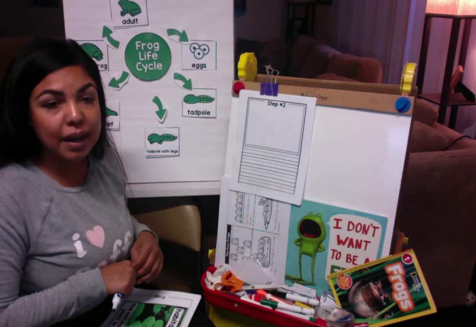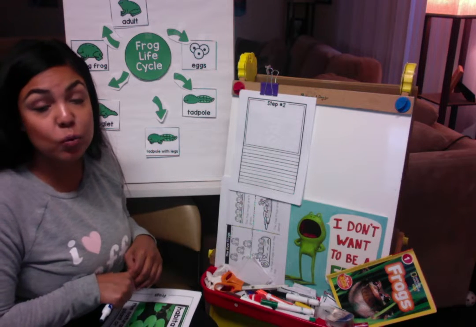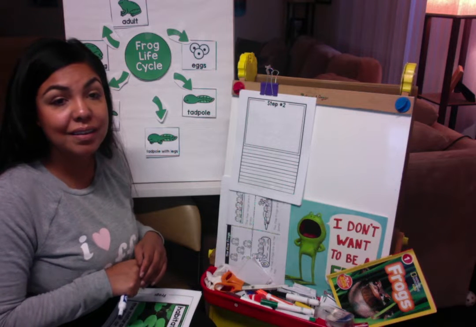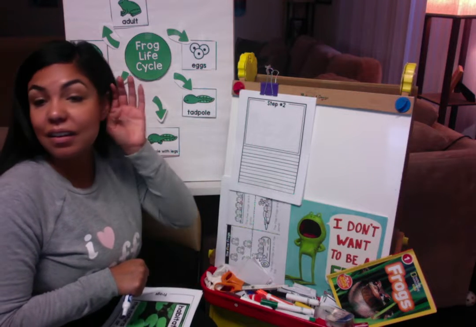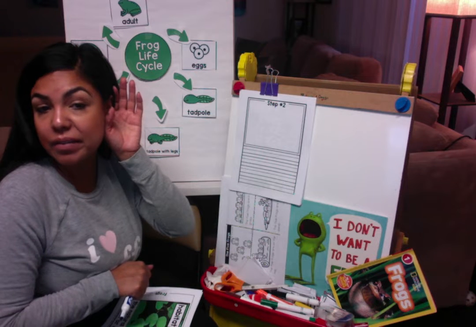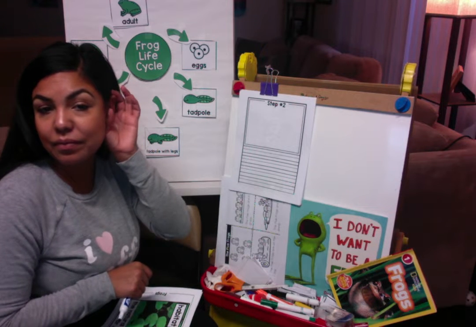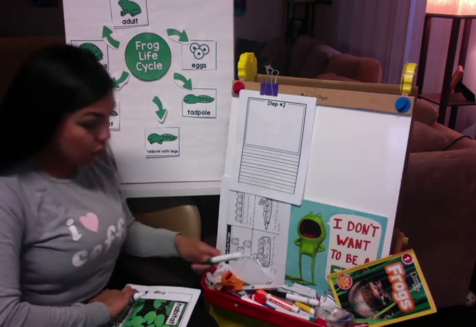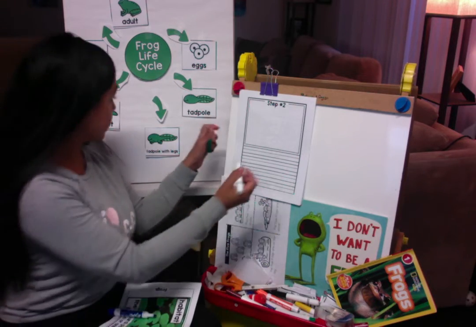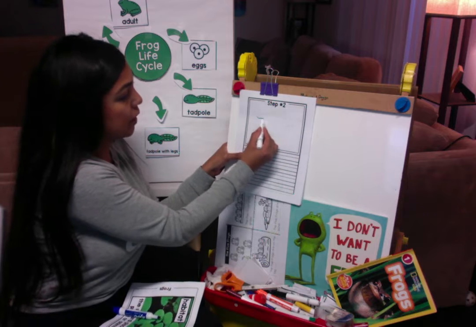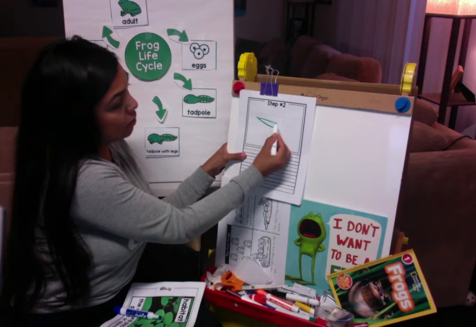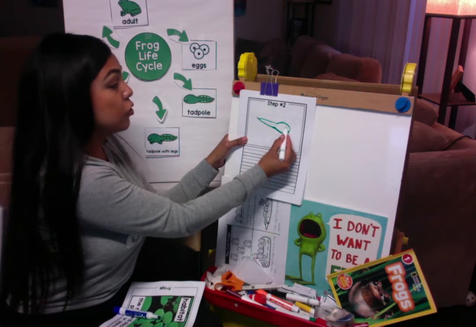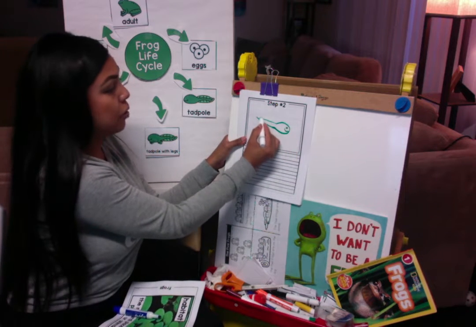Oh, there you go. Okay. Marcus, you're back. Okay, maybe you can help us. What do we know about a tadpole? What do we know? Can't hear you, sweetheart. Has the tail. It has a tail. Good. So when I draw a tadpole, it'll probably look like it has a tail, right? Kind of like that. And I'll draw the happy face for the tadpole.